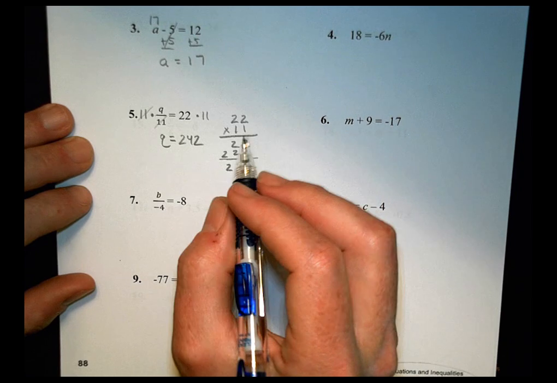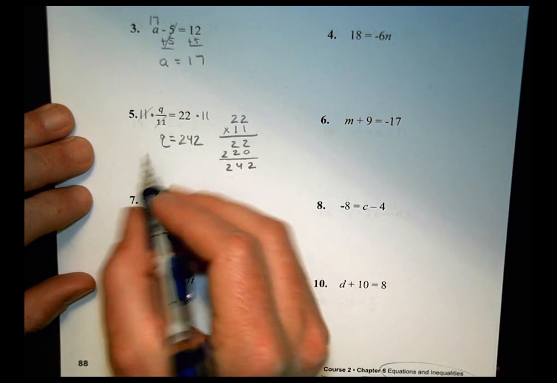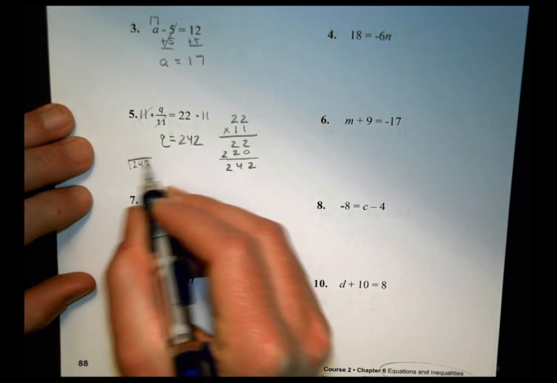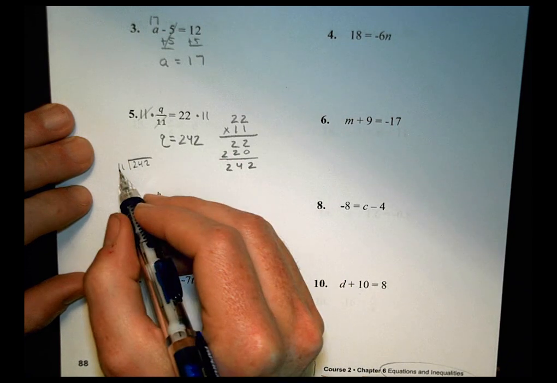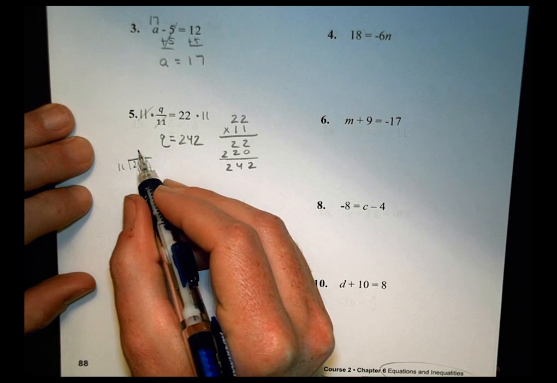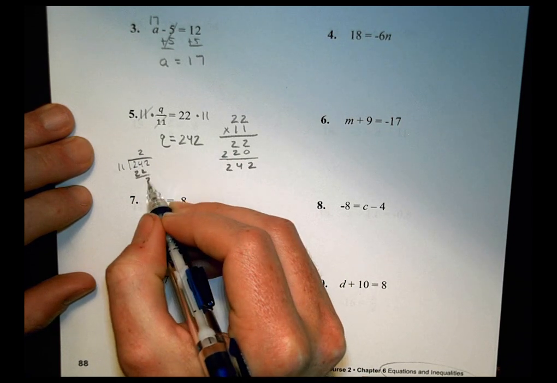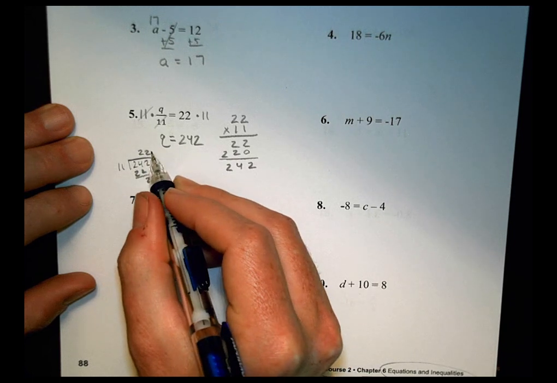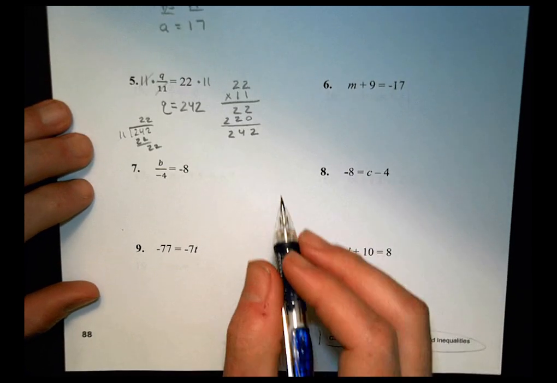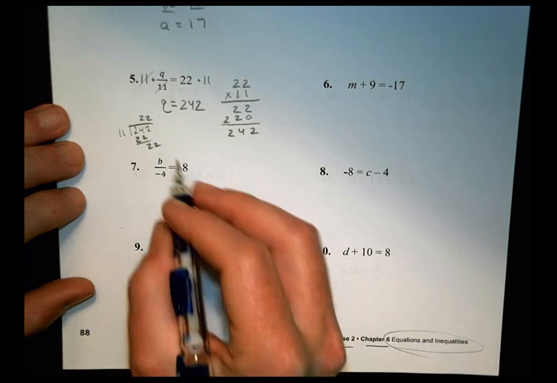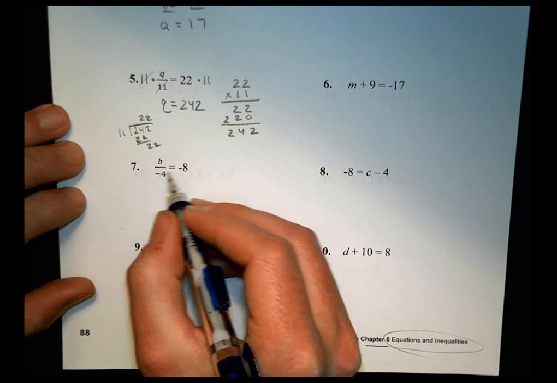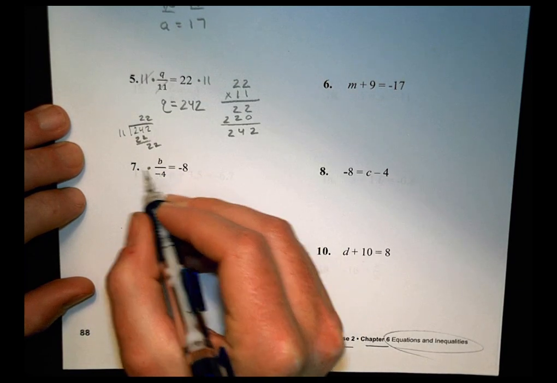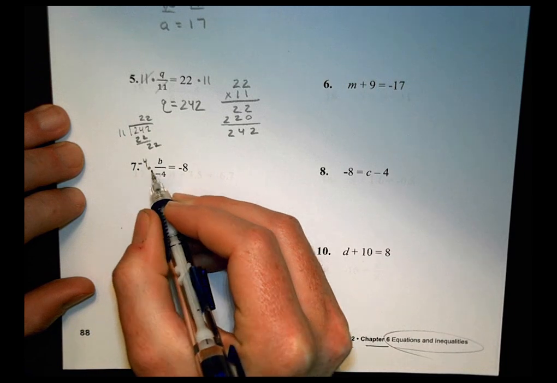Okay, now is that right? Well, the only way to find out would be to do 242 divided by 11, which is what's there. And 11 goes into 24 2 times, for 22, and 11 goes into 22 2 times, so yes, that works. Number 7, we have b divided by negative 4 equals negative 8. So we're going to multiply both sides by negative 4.